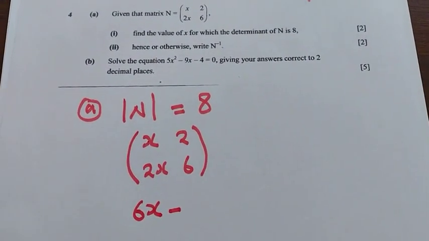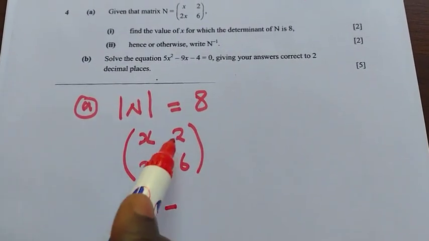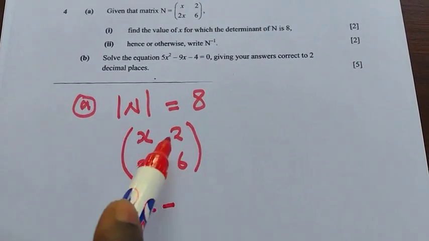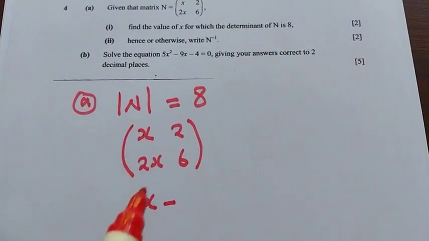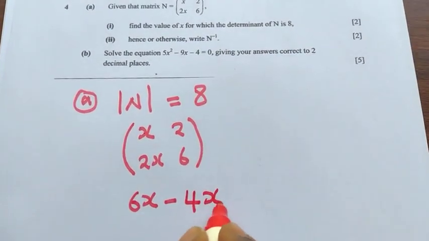Then we also multiply the minor diagonal elements. Which ones are the minor? Here, this side, where you have a 2 and a 2x. So you say 2 times 2x, you get 4x.